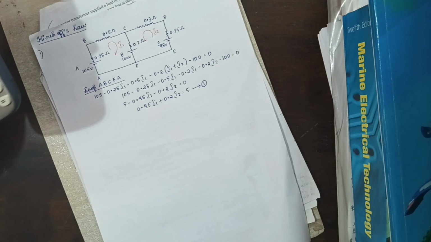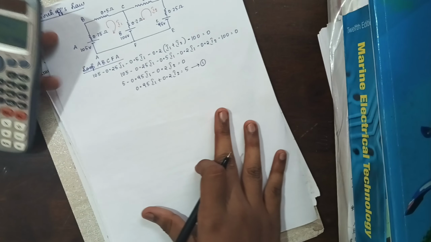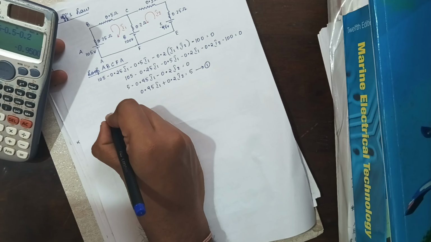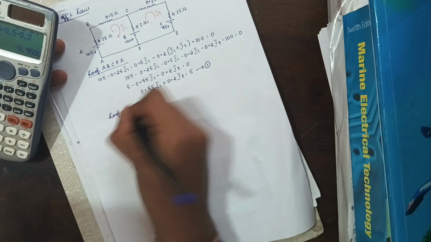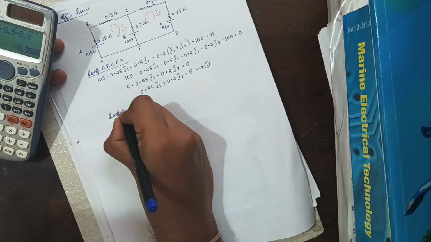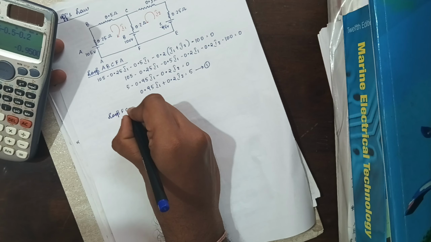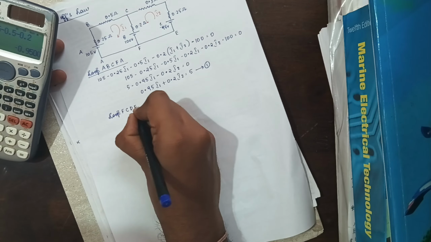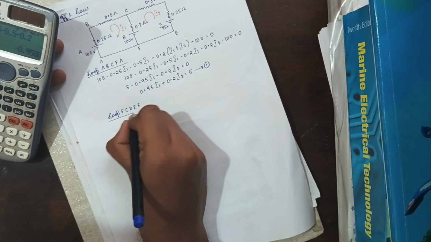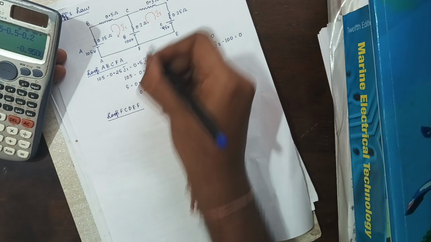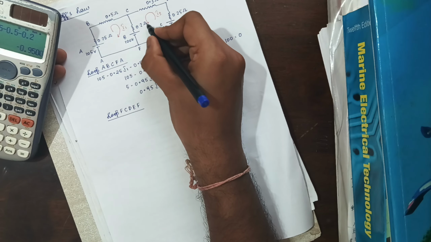Let's go to the second loop, that is loop F, C, D, E, F. In this loop the current is flowing from this direction.